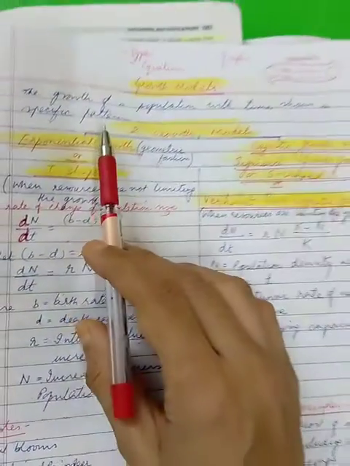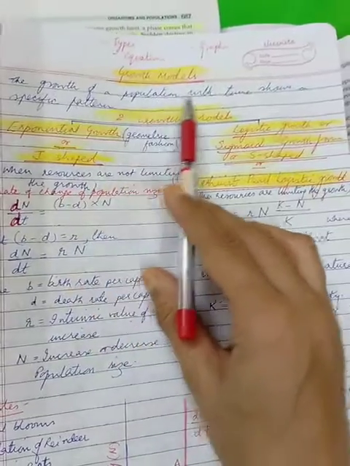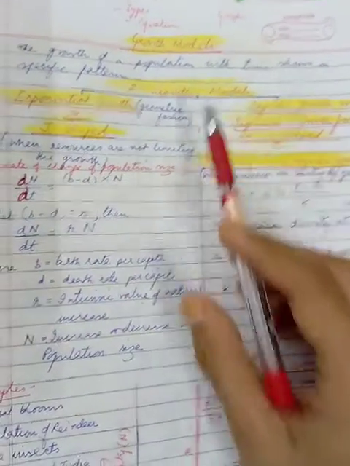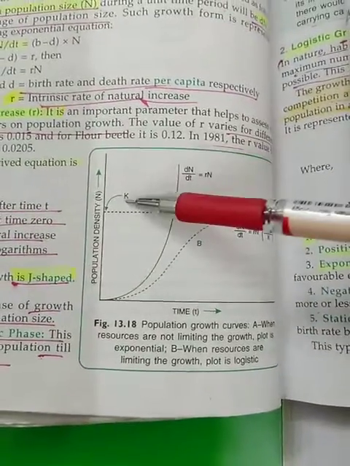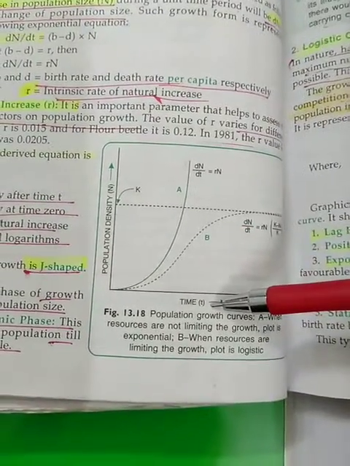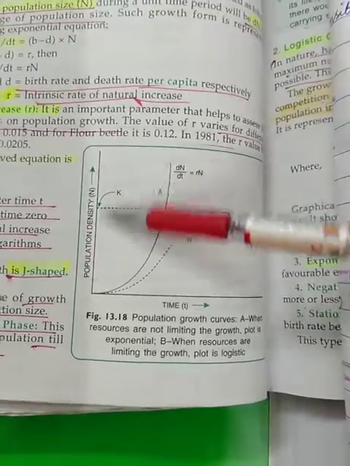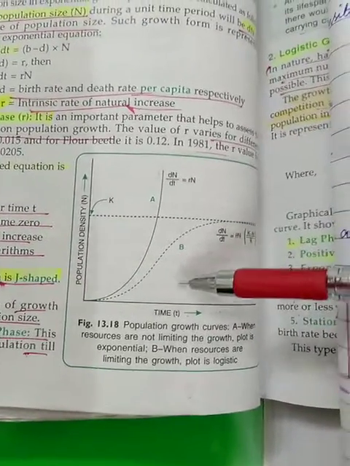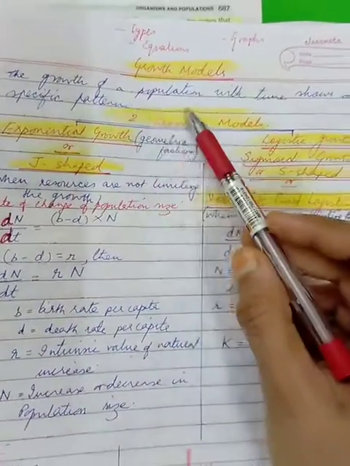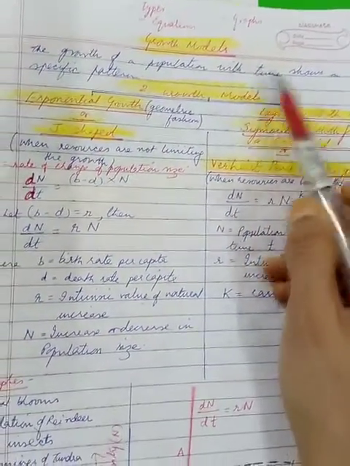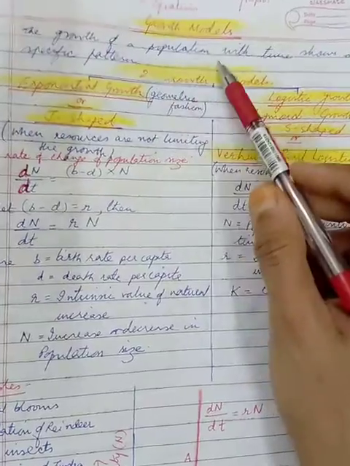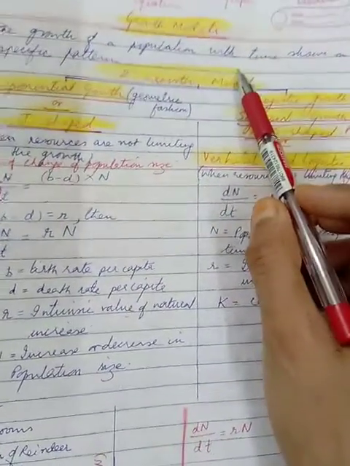If the growth of a population is drawn against time, suppose something like this, the population density is drawn against time, right? We call such a graph a population growth curve, right? Again, by definition, the growth of a population with time shows a specific pattern, and this is called a growth model.